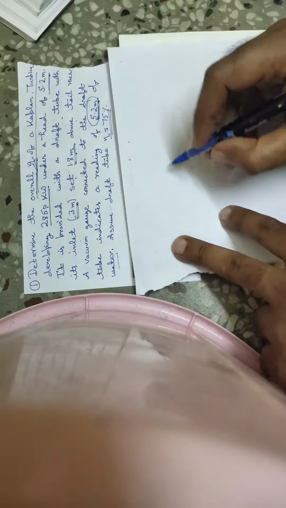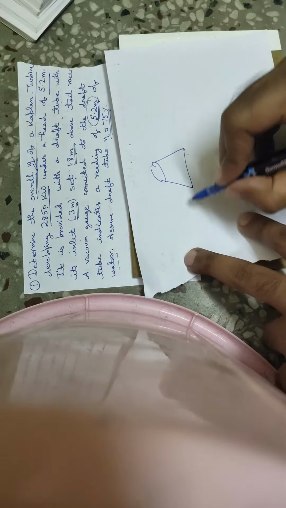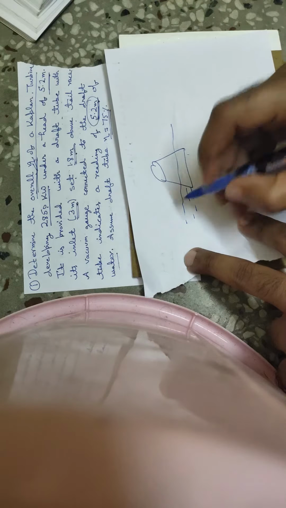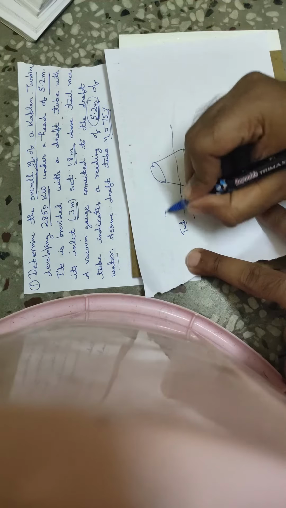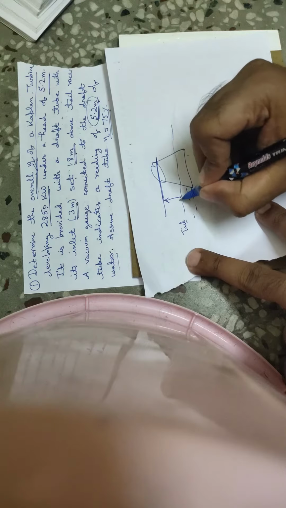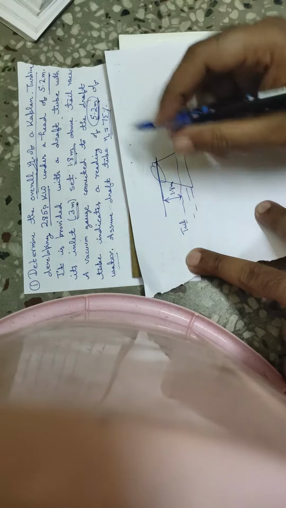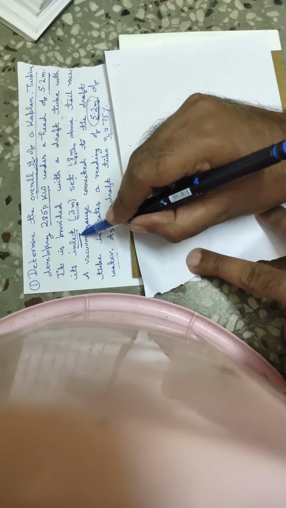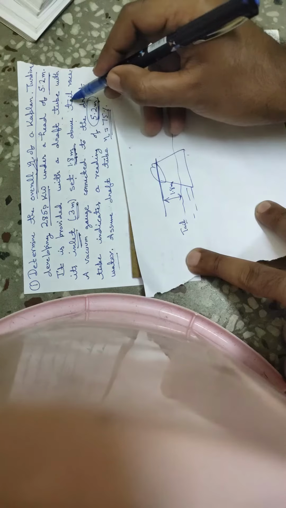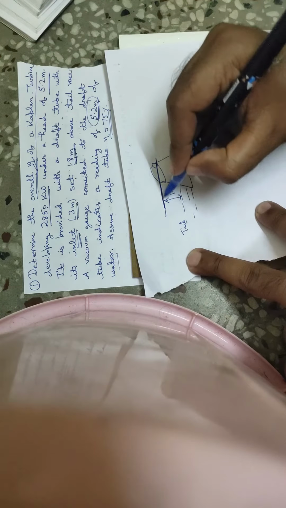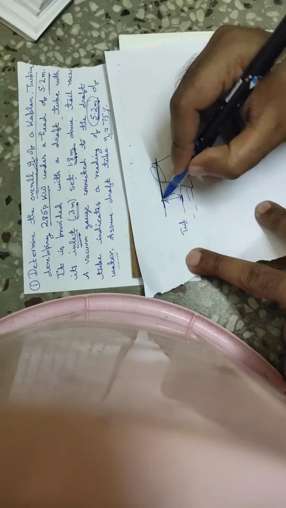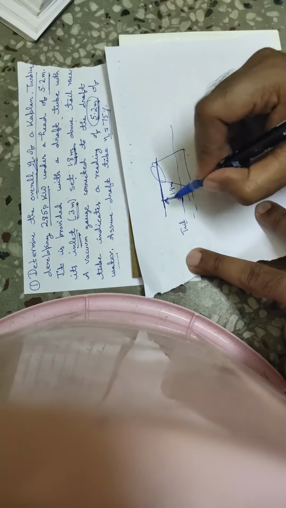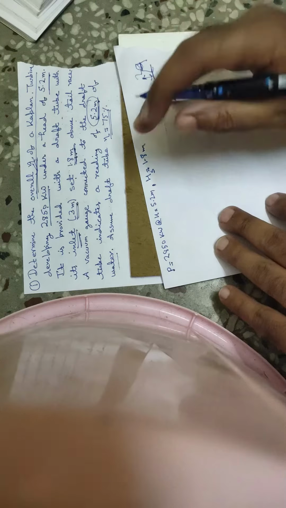Now I'll draw the diagram here itself. What is 1.8 meter? If your draft tube is like this, it will always be submerged in your tail race. This is your tail race, this is the inlet of the draft tube, and this distance is given as 1.8 meters. The inlet of the draft tube is set 1.8 meter above the tail race. This distance is known as HS. We have already discussed this in the last class.